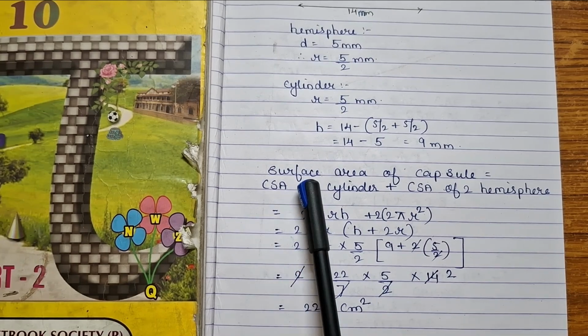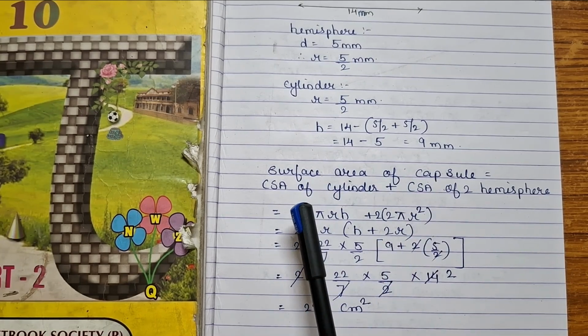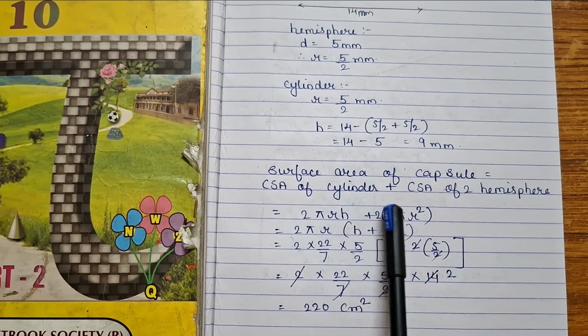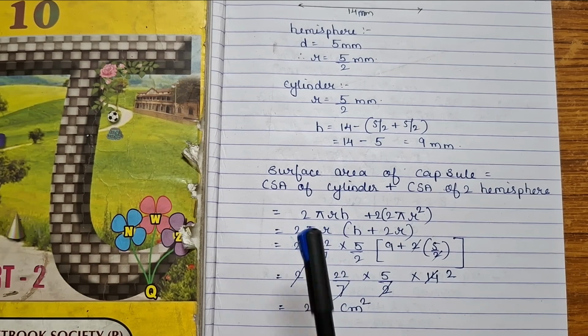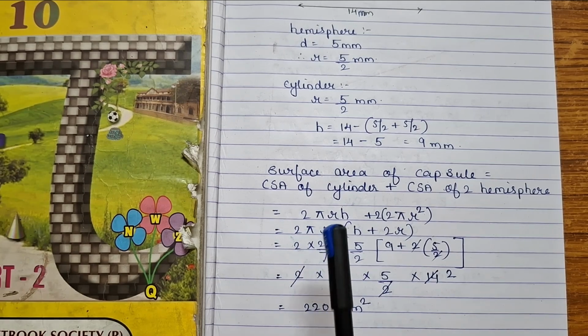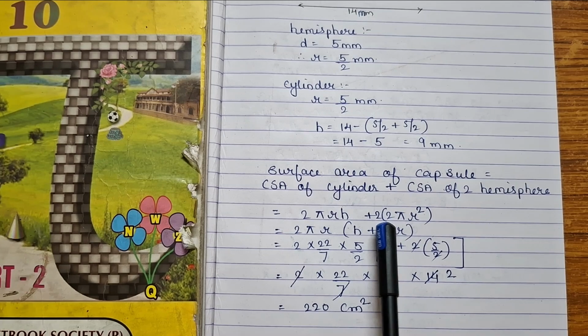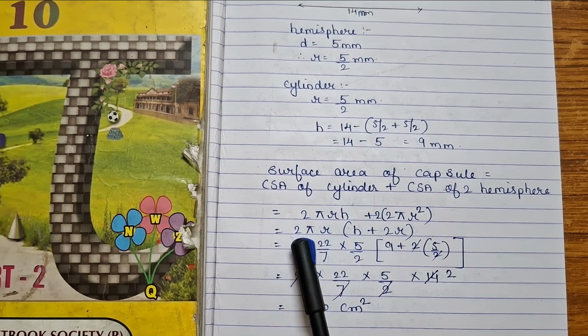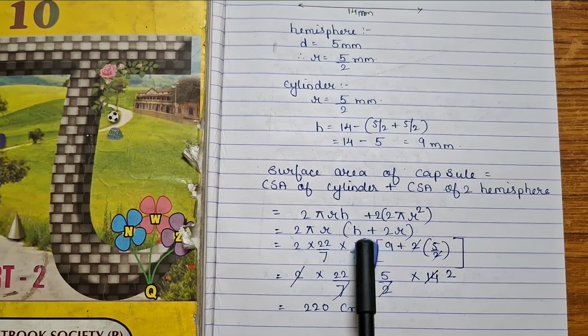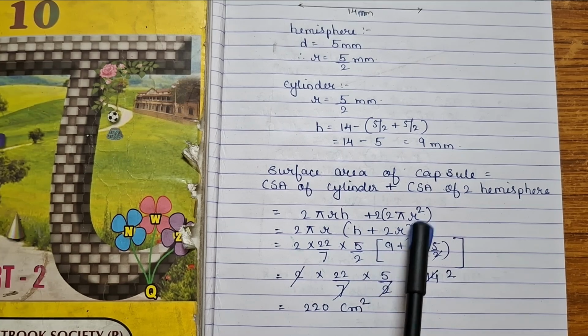Now the surface area of this capsule is the curved surface area of the cylinder and the curved surface area of the two hemispheres. So the surface area of the cylinder is 2 pi r h and that of the hemisphere is 2 pi r square, and we have two hemispheres, so 2 into 2 pi r square. Now from these two terms we have 2 pi r common. 2 pi r is out of the bracket and the remaining terms, that is h from this term and 2r from the other term, are inside the bracket.